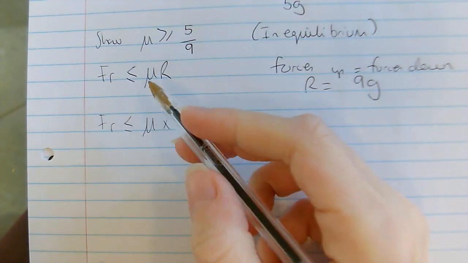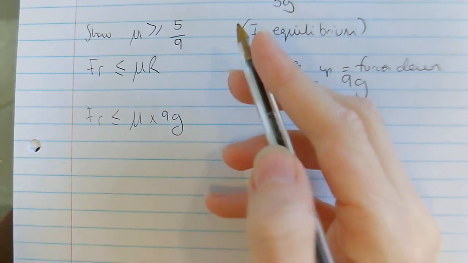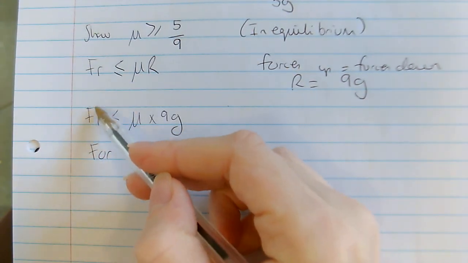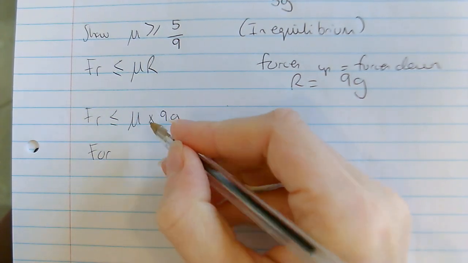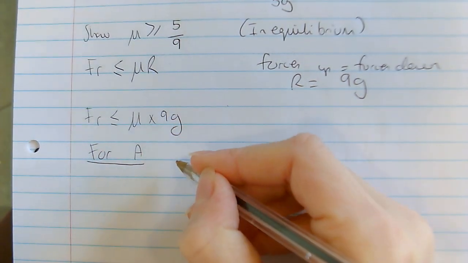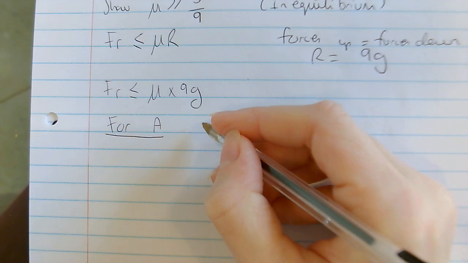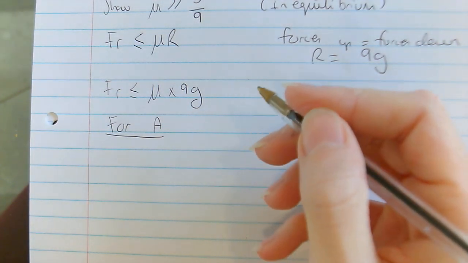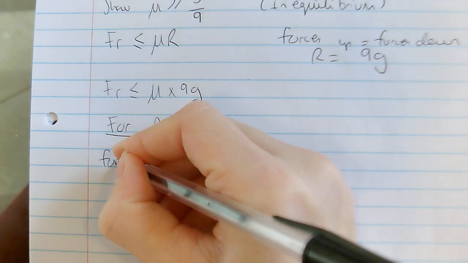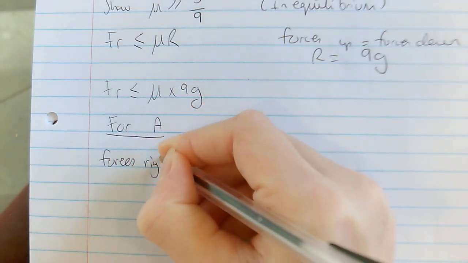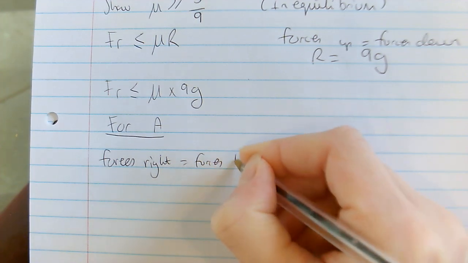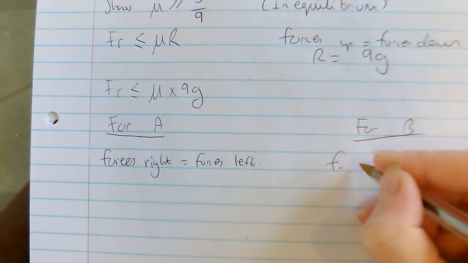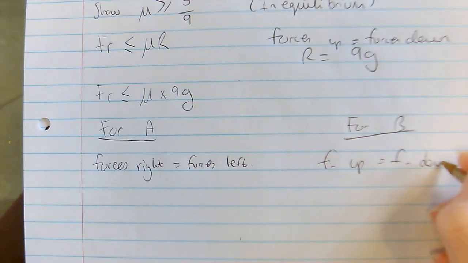Now we can have a look at the two bodies A and B and try and come up with some simultaneous equations. Basically you want to put something in for friction so you can rearrange and get mu. So for A, now remember it's in equilibrium, so it's balanced this time. So if it's balanced, it's not going to use F equals ma. We're going to use forces right equal forces left. And then the same for B, we'll use forces up equal forces down.